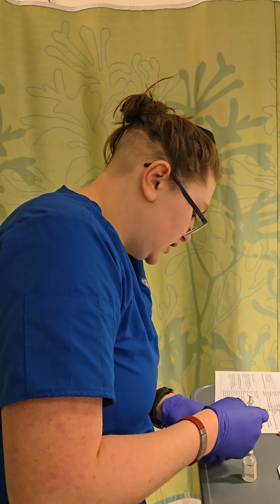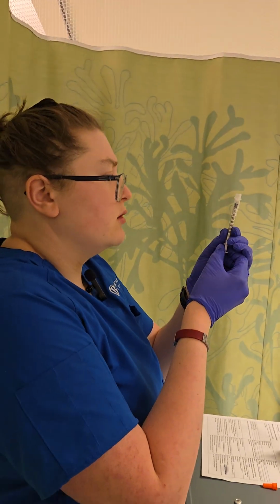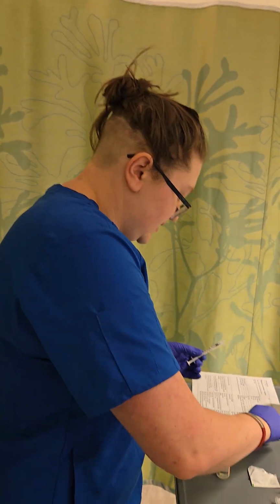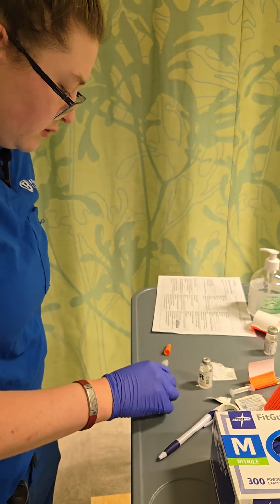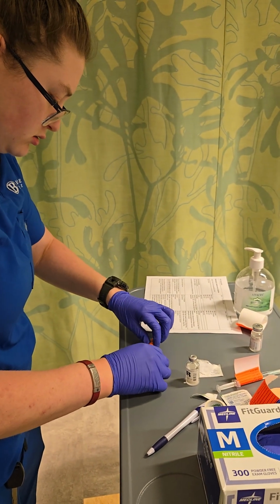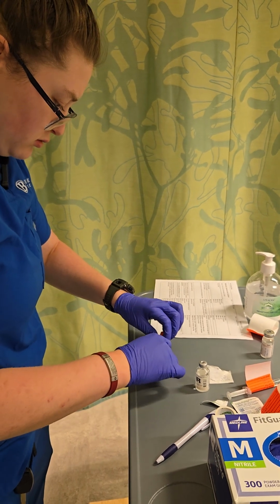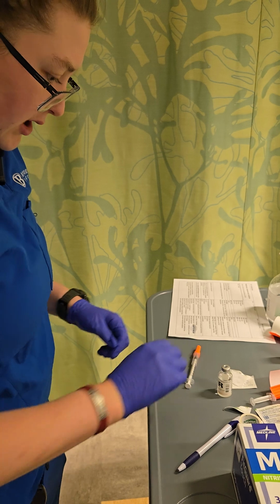So then I will put down, and I will come out. There we go. Right at 7 units now, and I can see insulin at the tip. So I'm not going to recap this needle. Hand behind my back. Cool, and I'm in. Excellent.